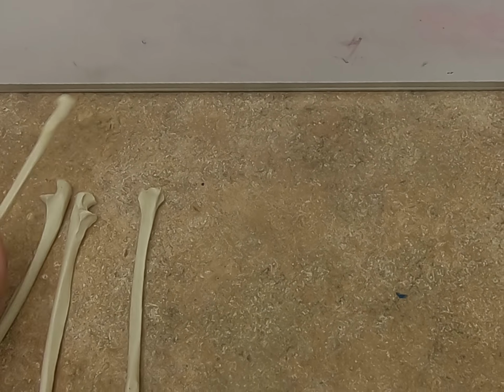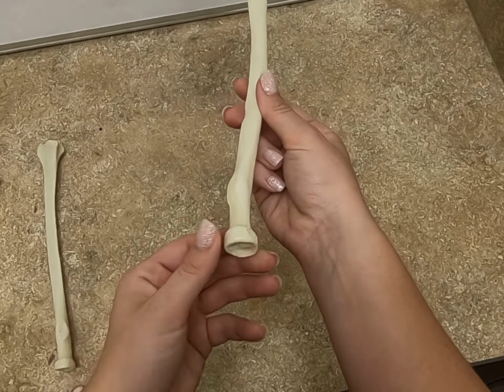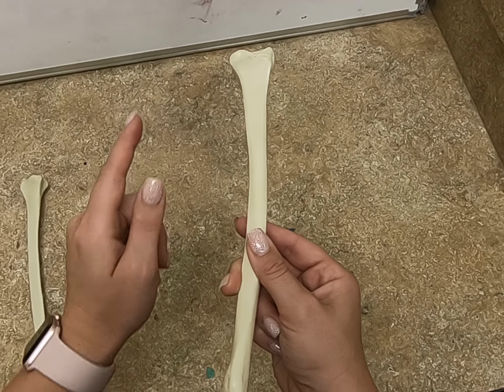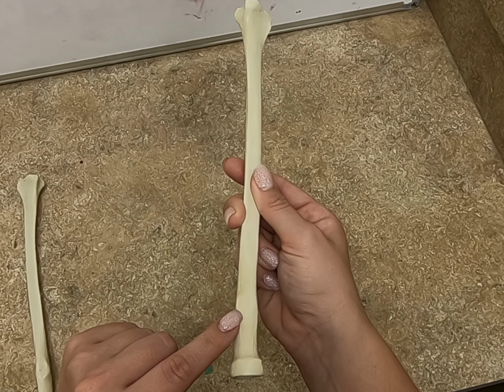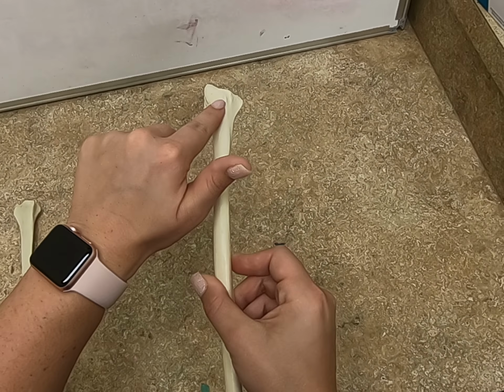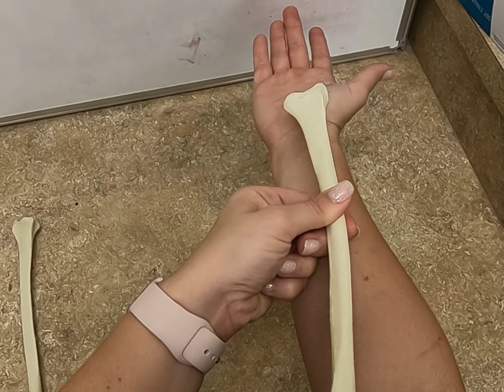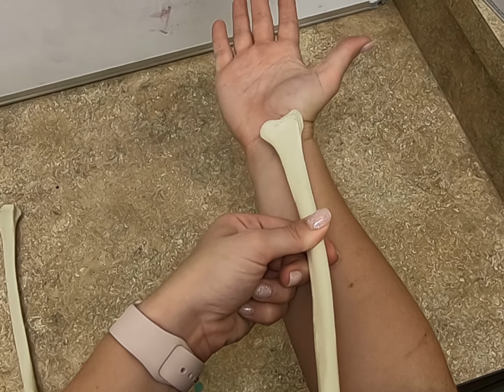If I take a right, so here's the right, you have proximal versus distal. You have the tuberosity up here is going to be anterior. If we flip it, these are going to be posterior. And then lastly, the styloid process has to be lateral, so this would sit like this on me.